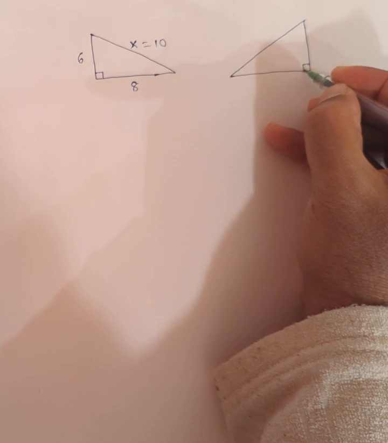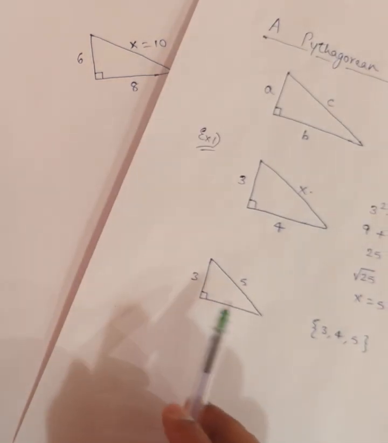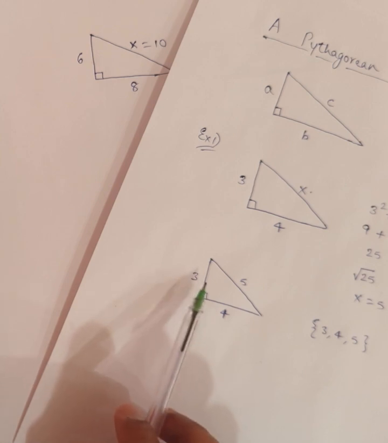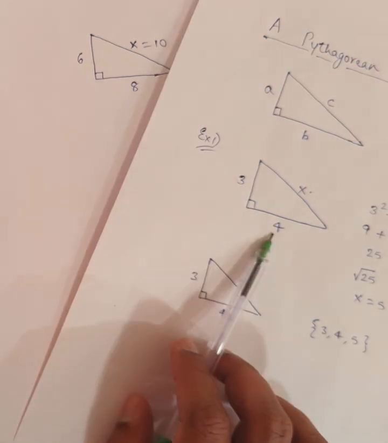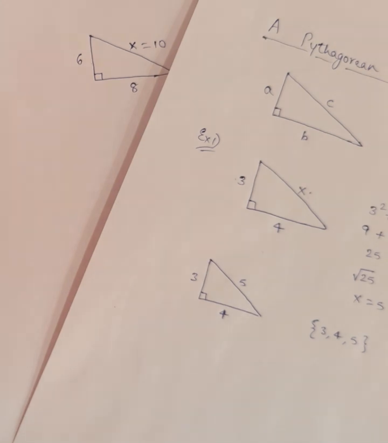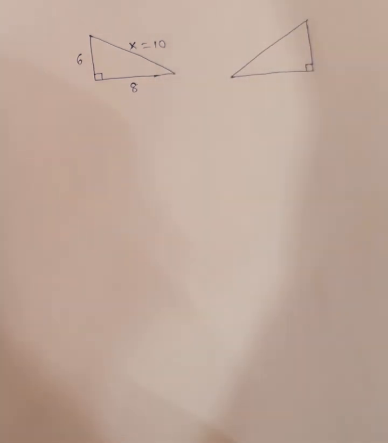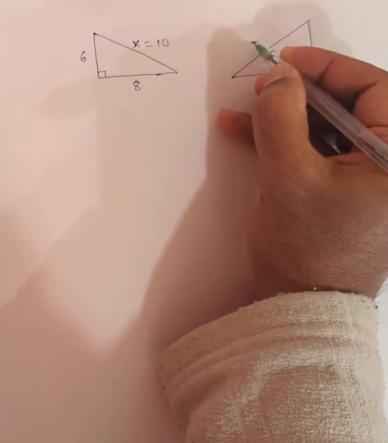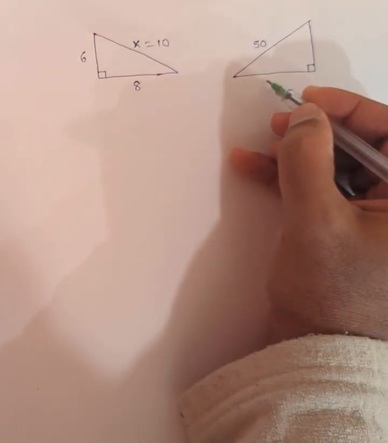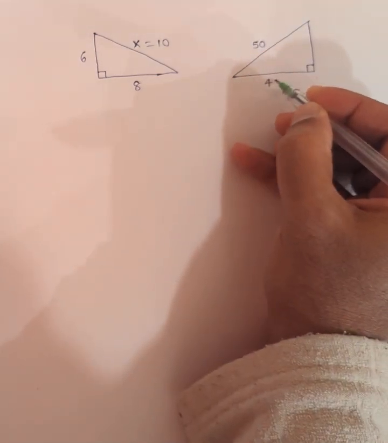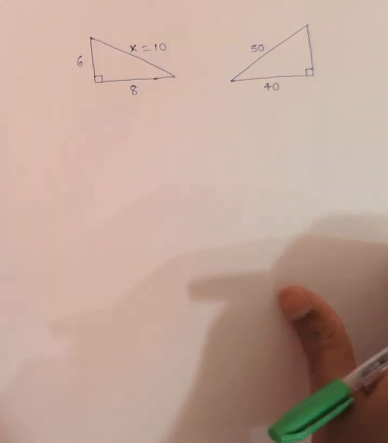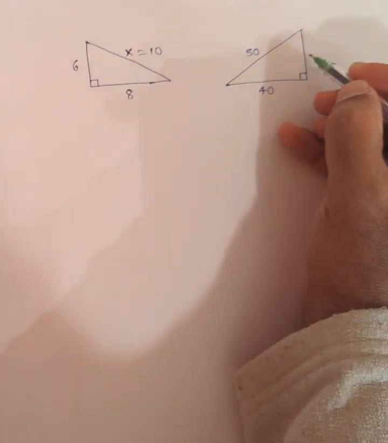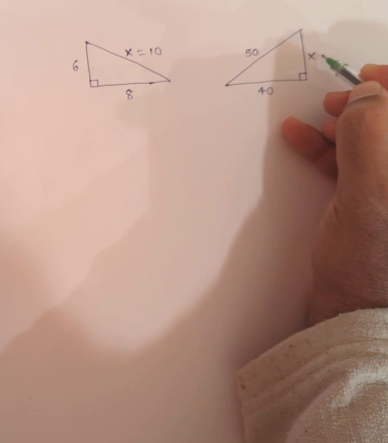The question may not always give you the legs and ask you to find the hypotenuse. Sometimes you might be given the hypotenuse and a leg. So say this is 50 and this leg is 40 and this is the missing side.